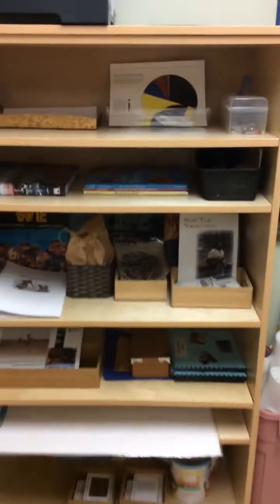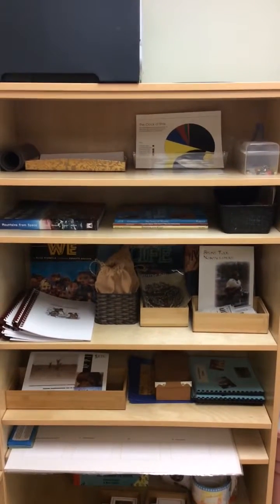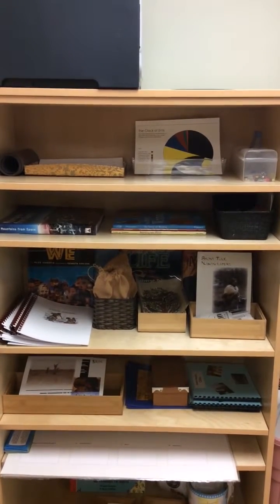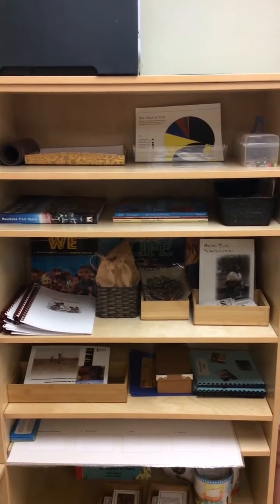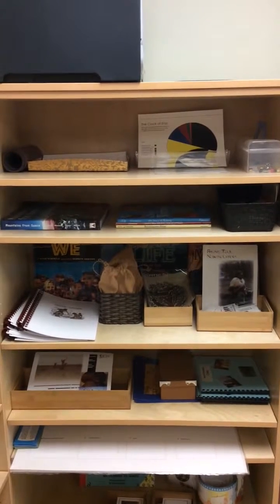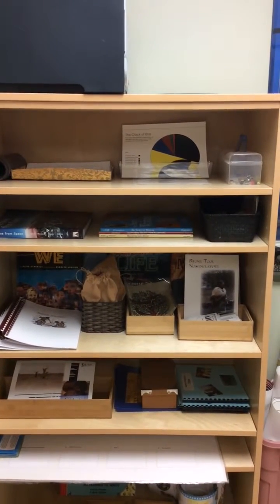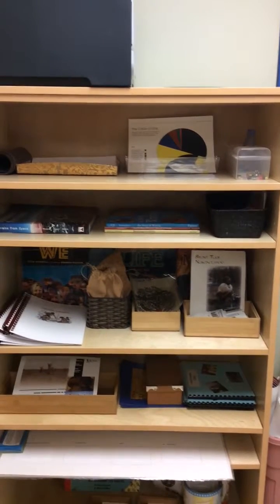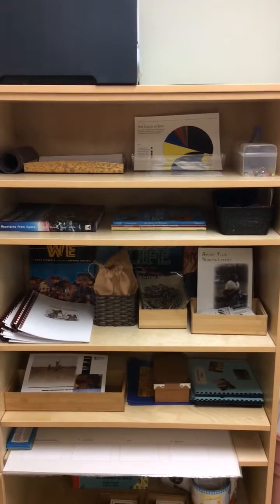This is the history shelf, so the shelf contains all the information and materials that the children would need to follow up with great lesson work. So we've got the clock of eras on the top with the black strip. Children can make, I believe, bracelets with some of the stuff that's in that box. So that's follow-up work for the first grade lesson.